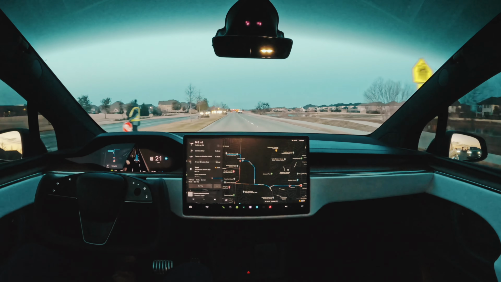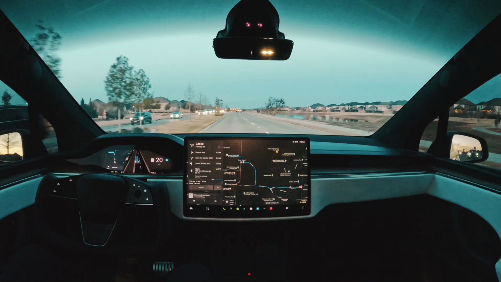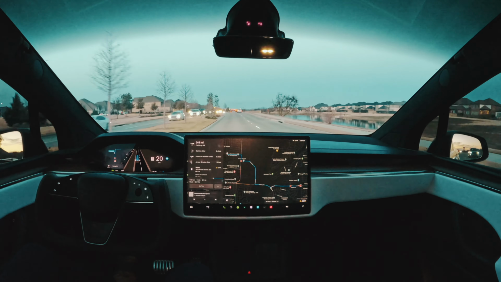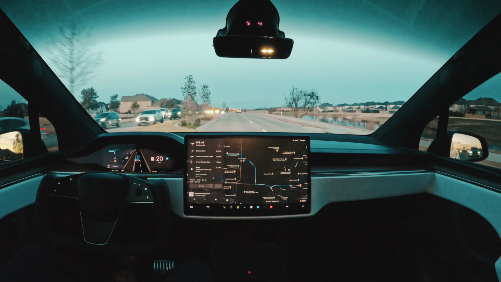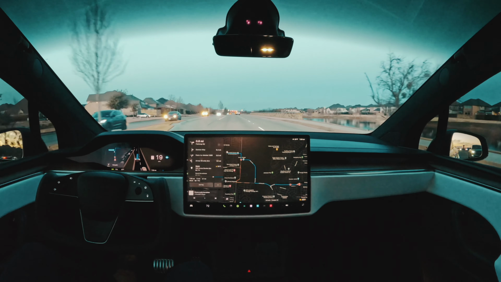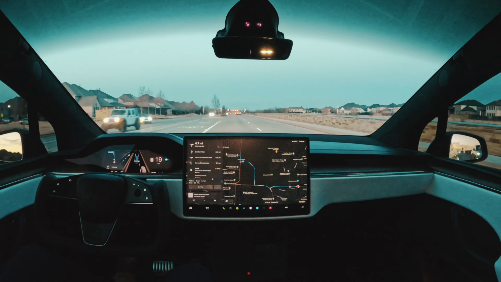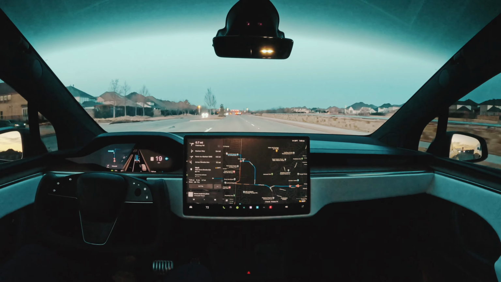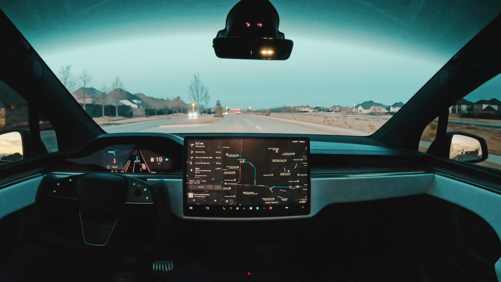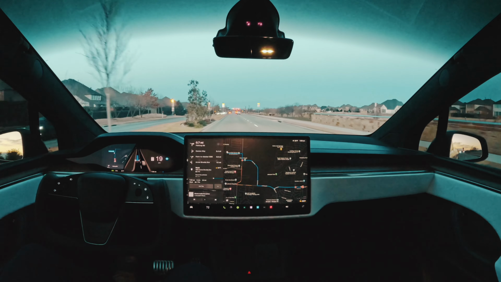Then there's a person with the stop guard. I haven't had a chance to see the crossing guard putting up the stop sign and seeing if FSD will stop. I probably won't take that. I may take that chance as far as just initially seeing and then being ready to take over.